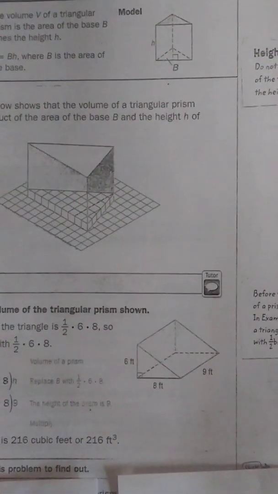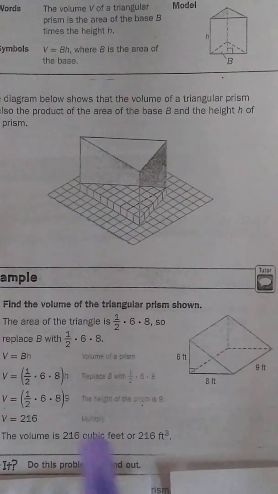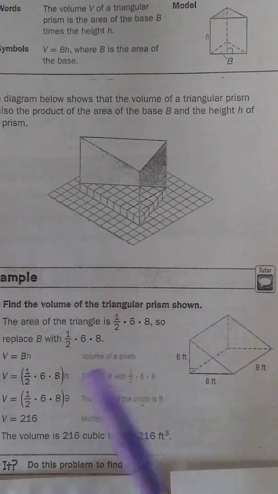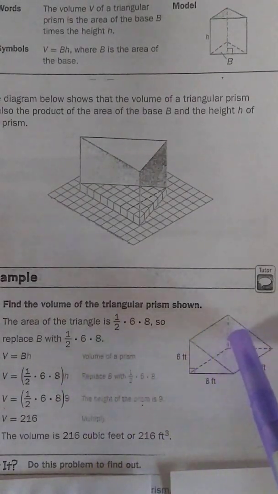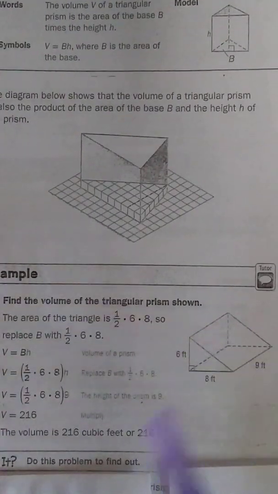Okay, so this next page has a triangular prism. If I sliced it, it would slice into triangles. They have a very nice drawing there that I cannot replicate. It's right there in your book. Remember they got big BH, I use big A, big H. It's the same formula. So for this example, you have your triangle stretched into, what is that, 9? That's the height of the shape, or I would call that 9 layers of a 6 by 8 triangle.